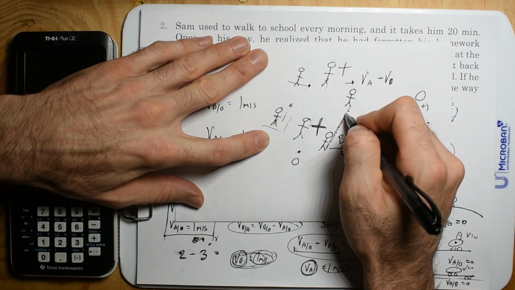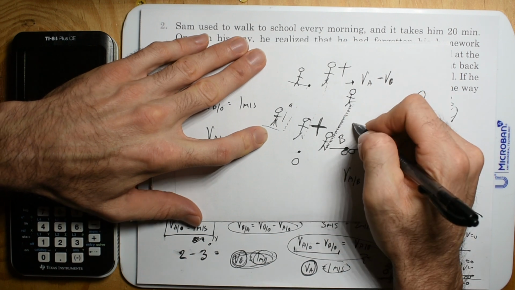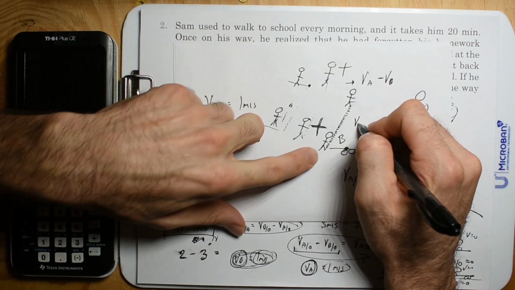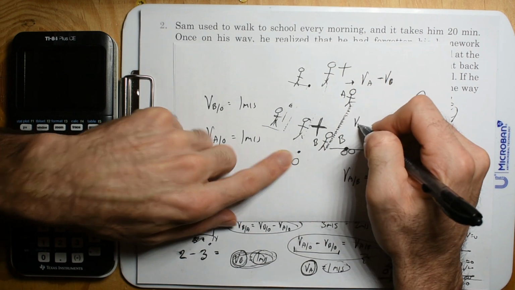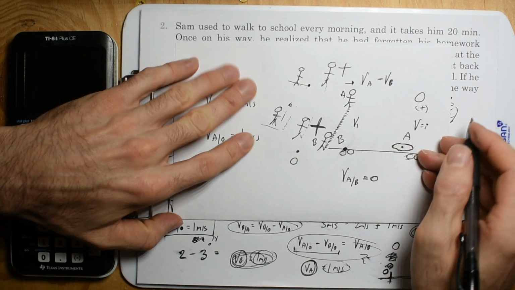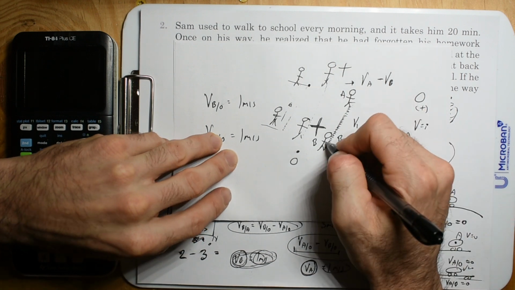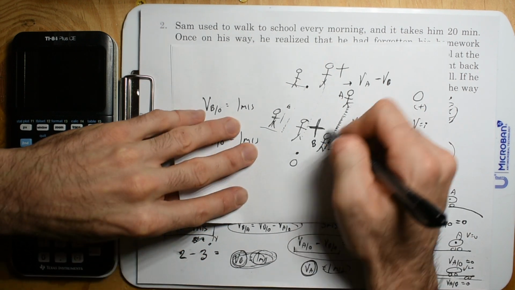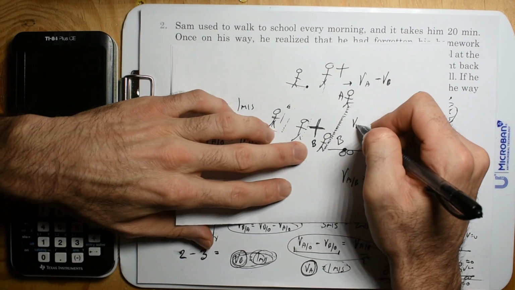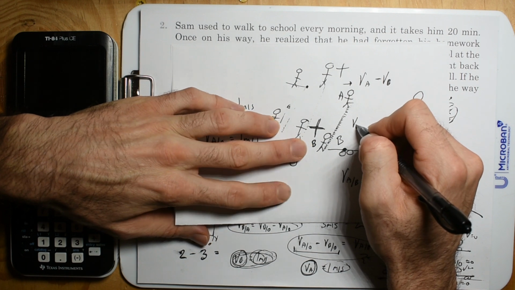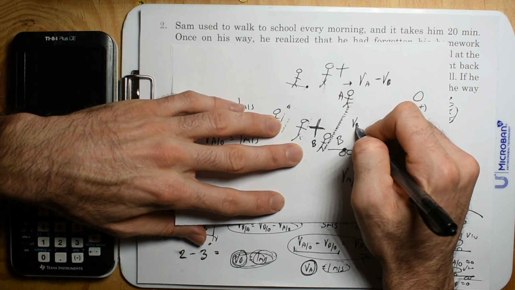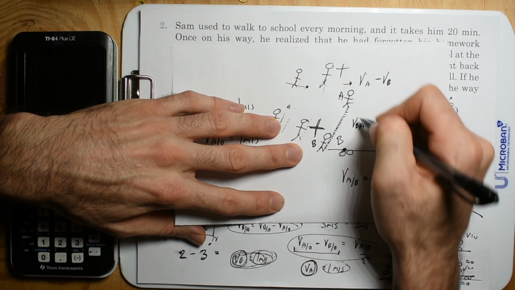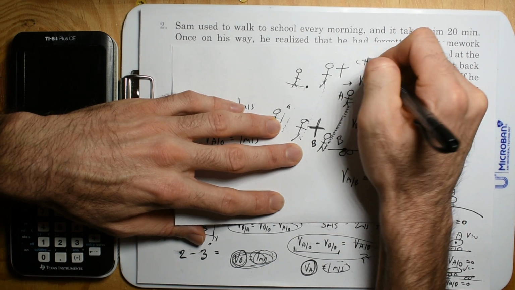During that race, if you're catching up and winning, your relative velocity, if you're B and this is A, is the velocity of B as seen from A, and this is going to be the positive direction.